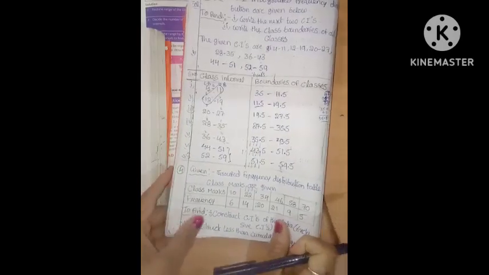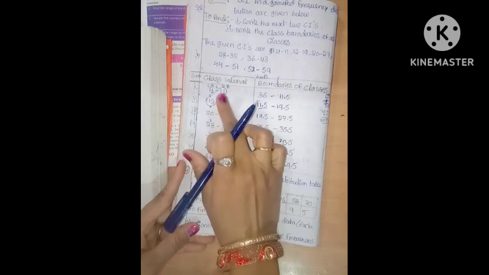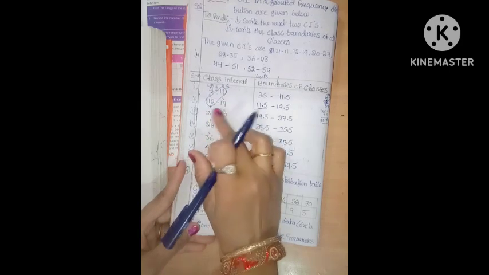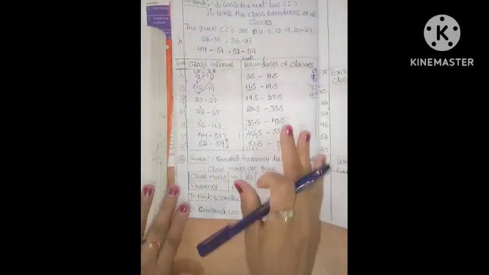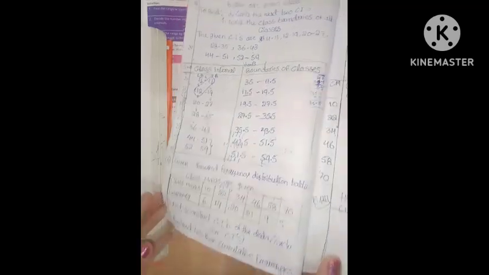Take the upper boundary of the first class and the next lower boundary of the second class. The sum of these two divided by 2 gives us 11.5. Otherwise, you can simply write it. This is very simple. That is the solution for this problem, it's over. Have you understood? The first and second problems are over.